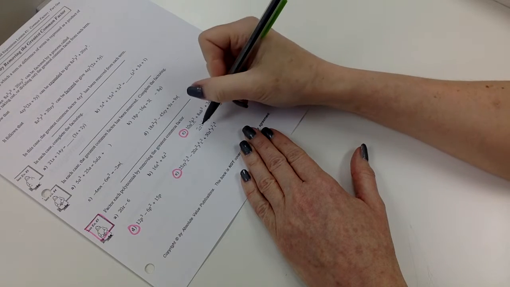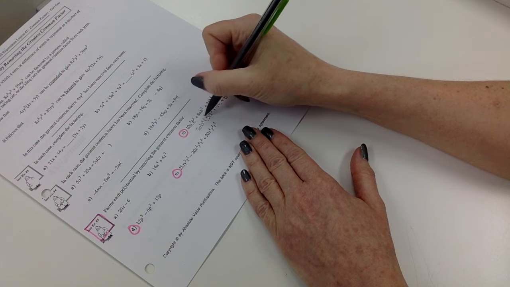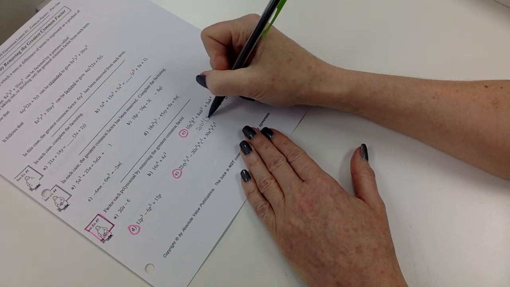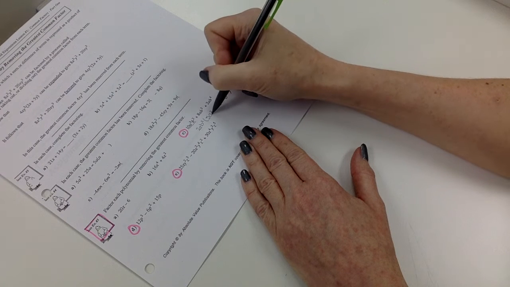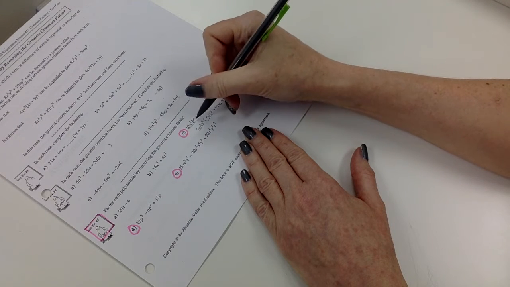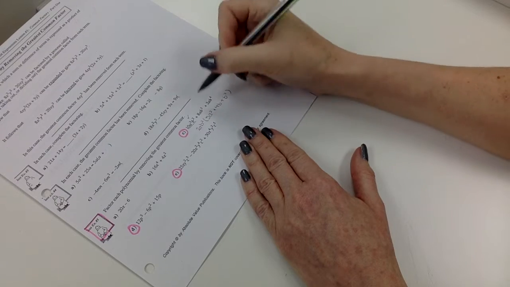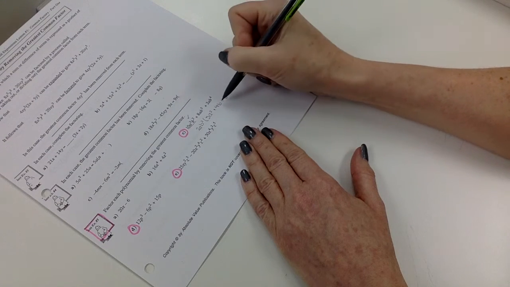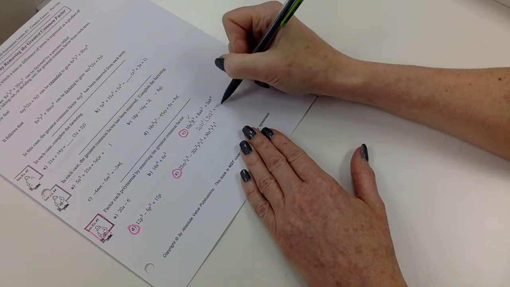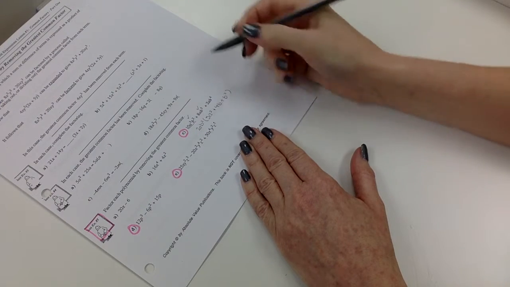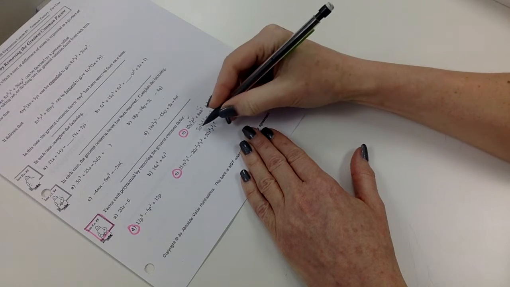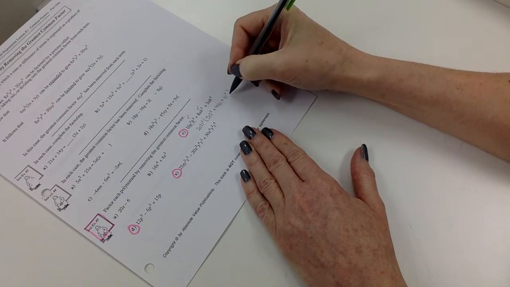And then we can double check by multiplying this back in, and we will end up with what we started with. So 10, yep, a cubed b squared, and 8, yep, b cubed, and 2, a b to the 4.